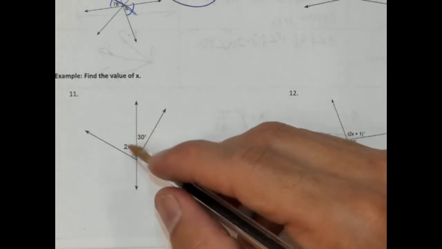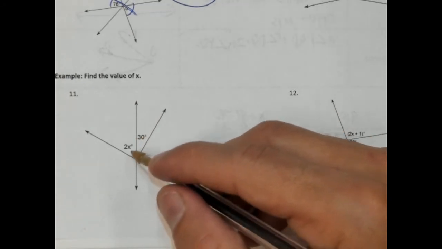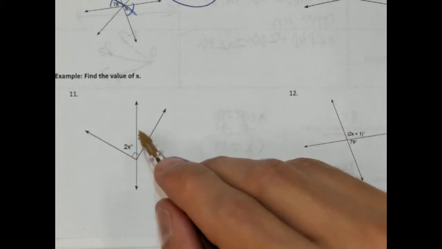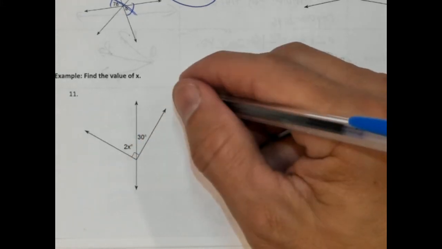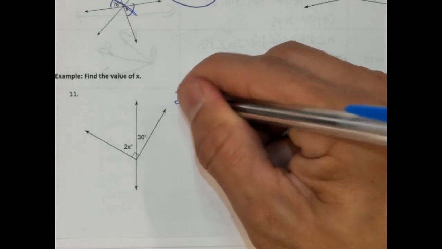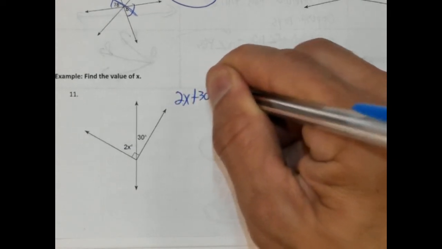Find the value of x. Okay, we're going to solve this algebraically. We're given a pair of angles that are complementary. They form a right angle. So we know that this plus this will equal 90 degrees. So let's make that an algebraic equation. So 2x plus 30 equals 90 degrees.